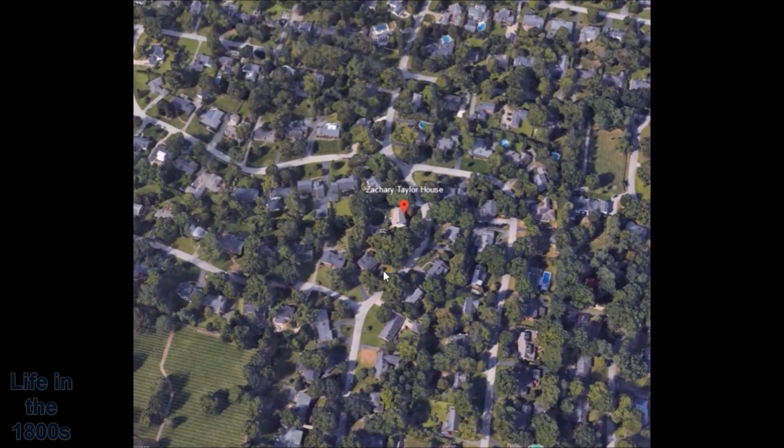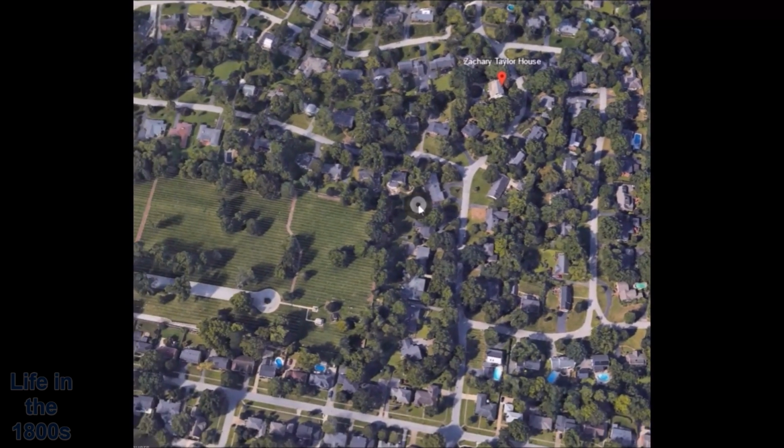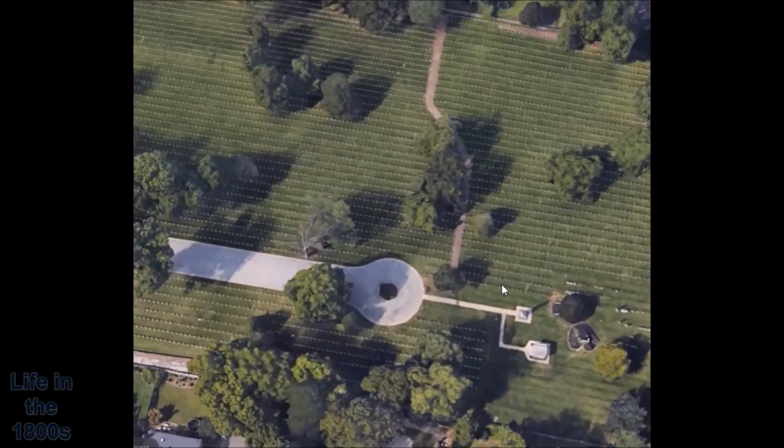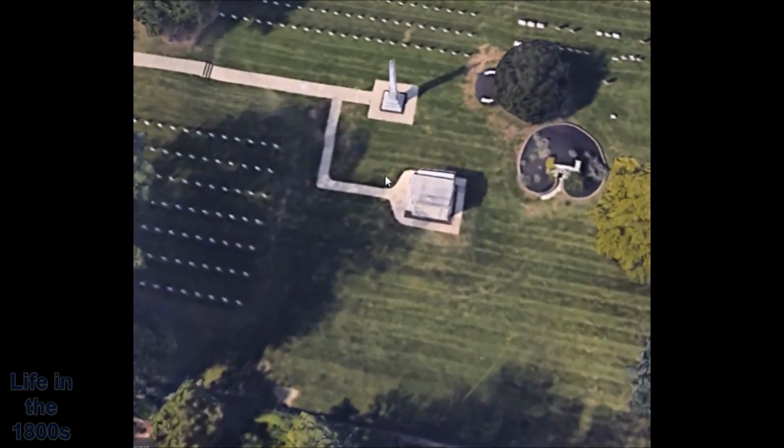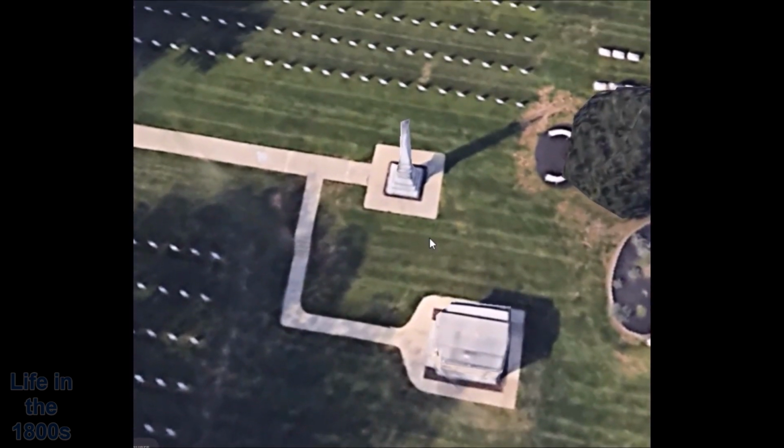cabin on the property. Also, about 2 blocks away, if we zoom in here, there is a cemetery that both Zachary and his father are buried at. And if we zoom in here, we can see the mausoleum. And next to the mausoleum stands the monument.